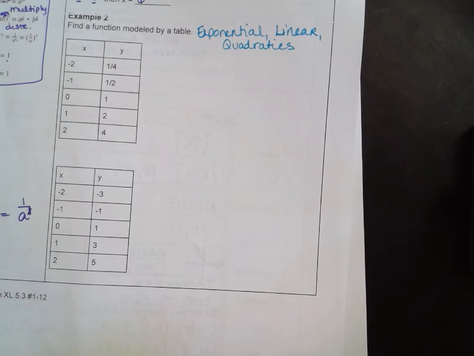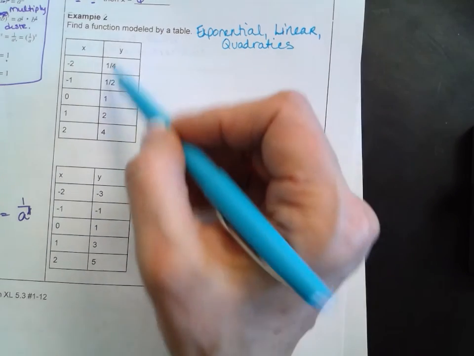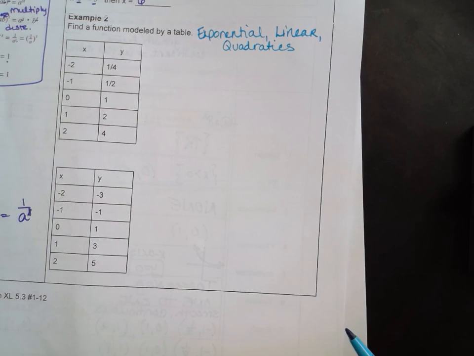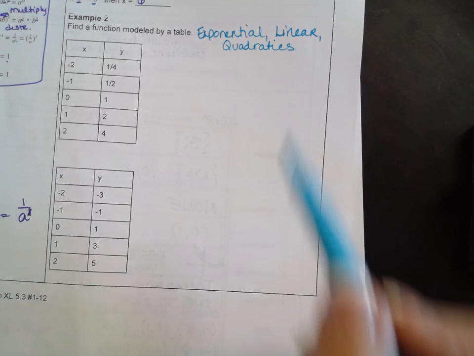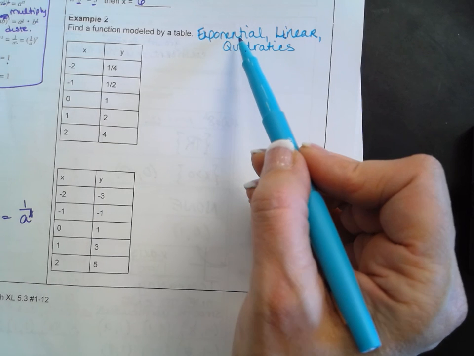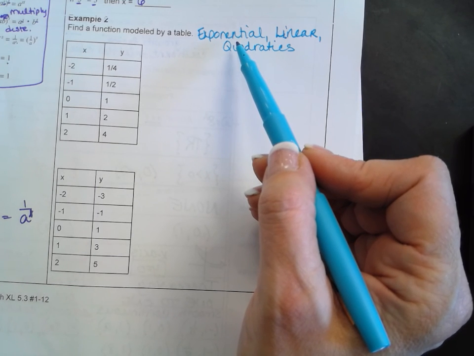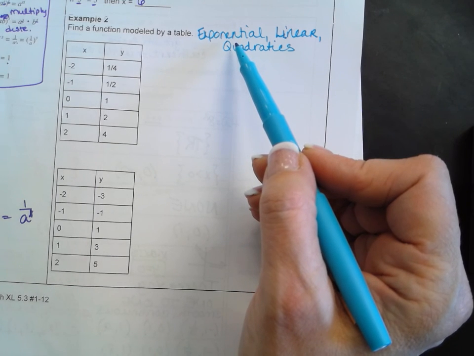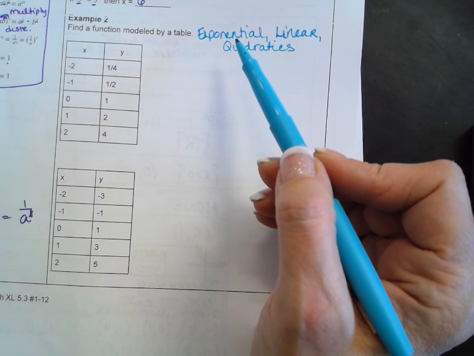All right. So we want to figure out what function we have if they're modeled by this table. So basically, what you want to look at or compare, what's the difference between linear and exponential? Yeah, that's it.